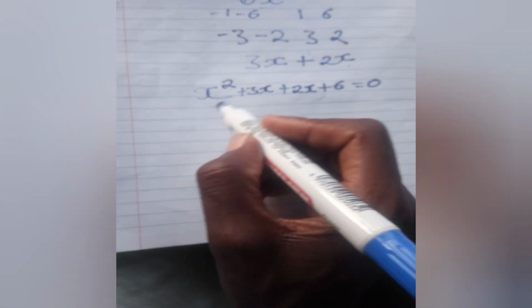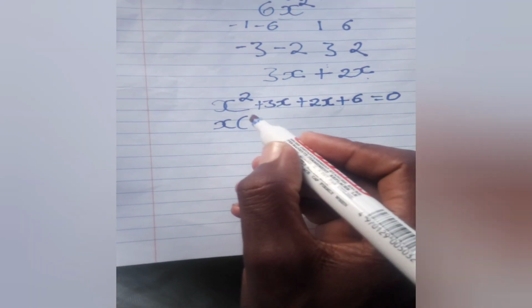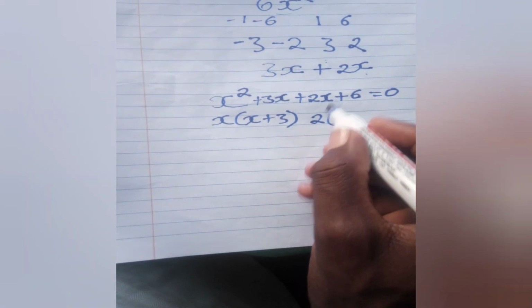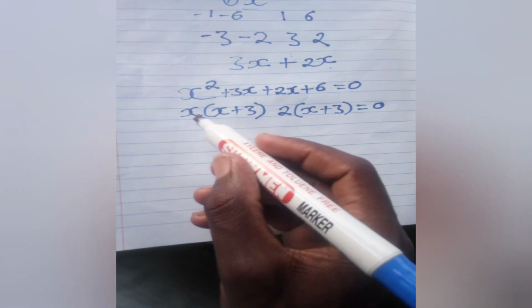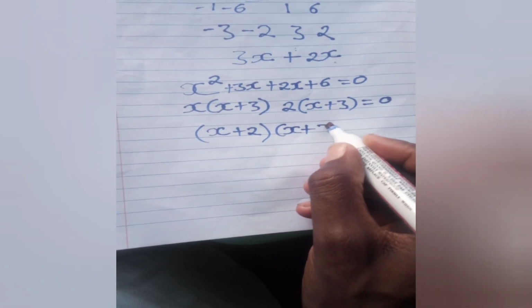Now we're going to find a term which can go into this one, this one, and this one. So x will go into x squared and leave x, will go into 3x and leave 3. Now here we have 2, it'll go into 2x and leave x, it'll go into 6 and leave 3. After that, we've seen that we find the same things here. Then we're going to pick x plus 2 and x plus 3, we're going to make their own brackets, is equal to 0.